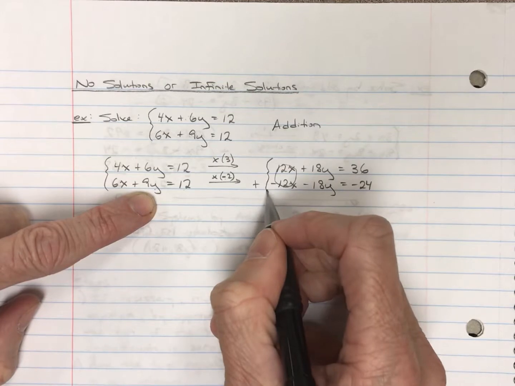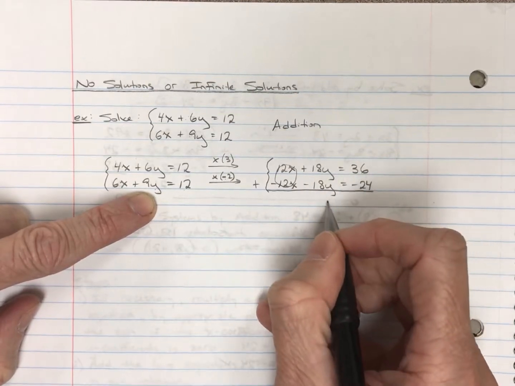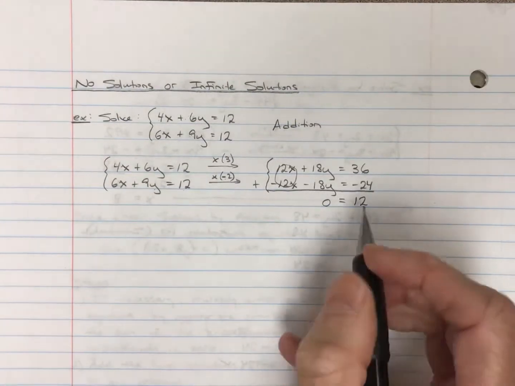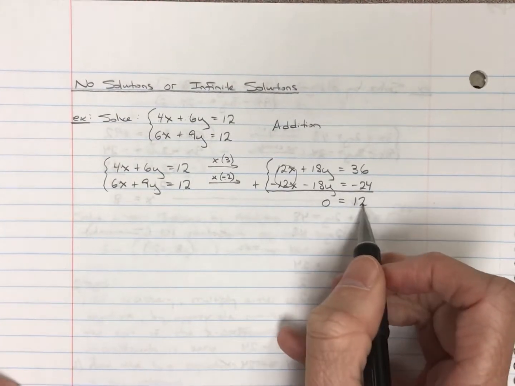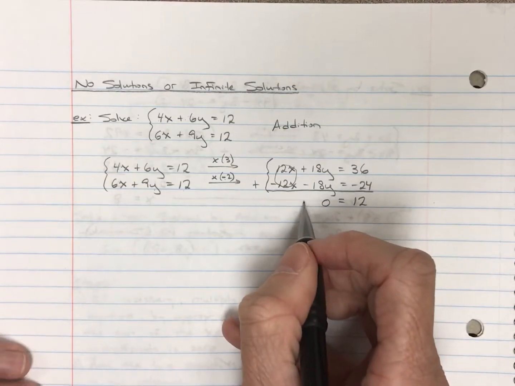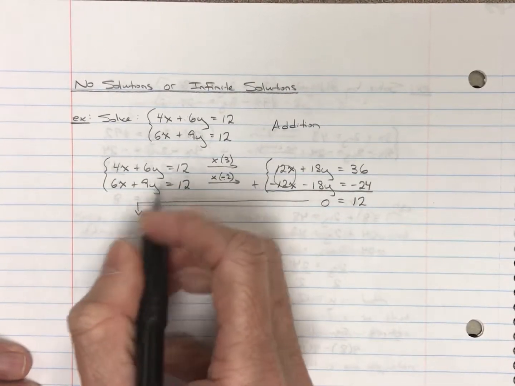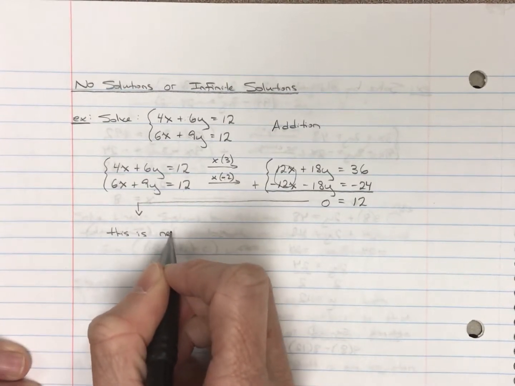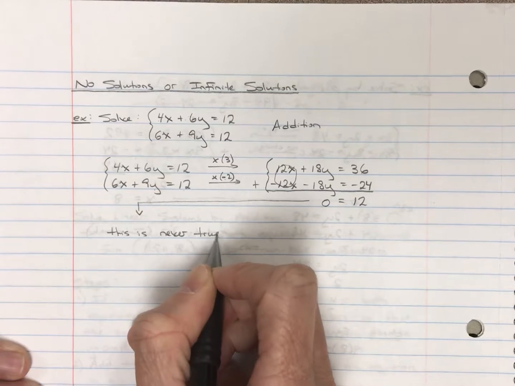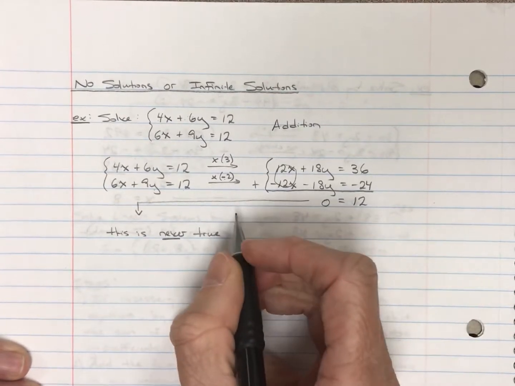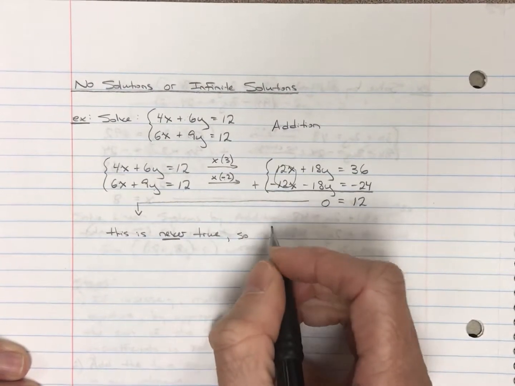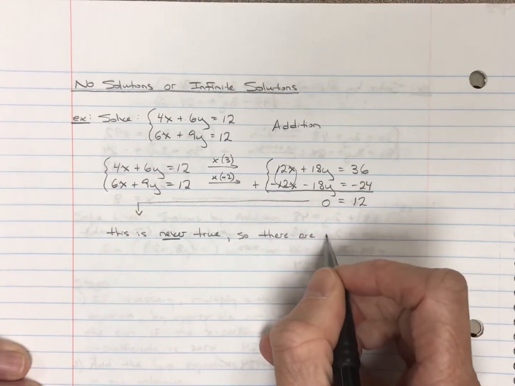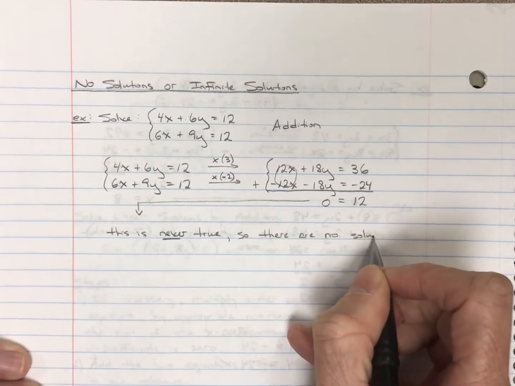So when I go to do my addition, I wind up with 0 equals 12. Well, that doesn't make any sense. That's never true. 0 doesn't equal 12. So this tells me, when I see something like 0 equals 12, this is never true, so there are no solutions.